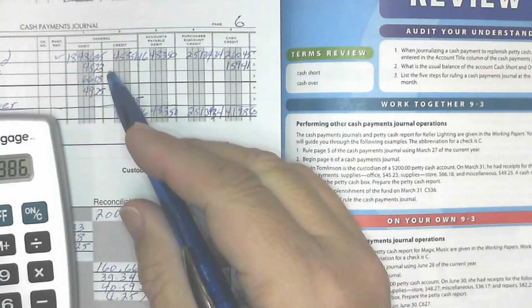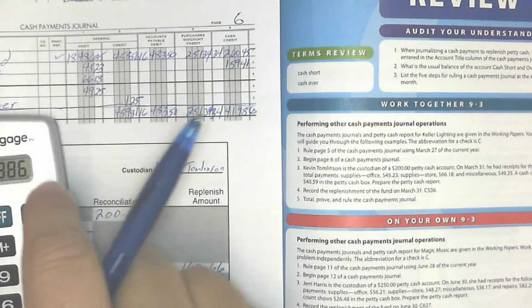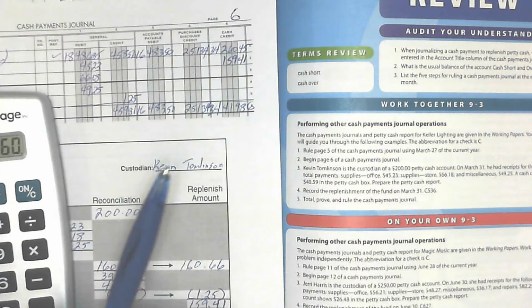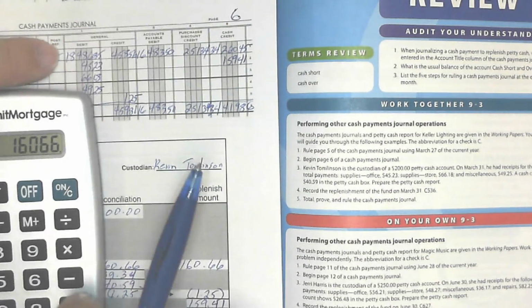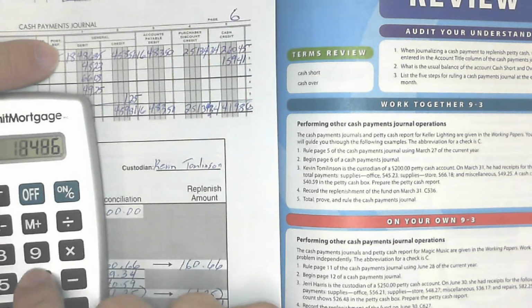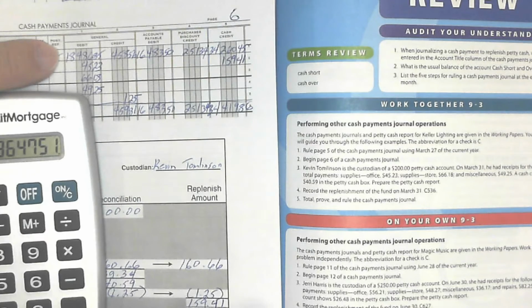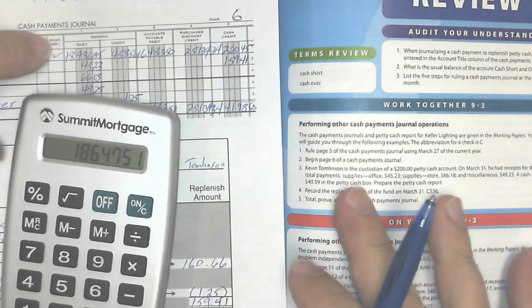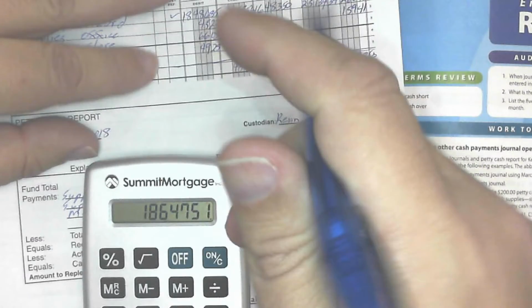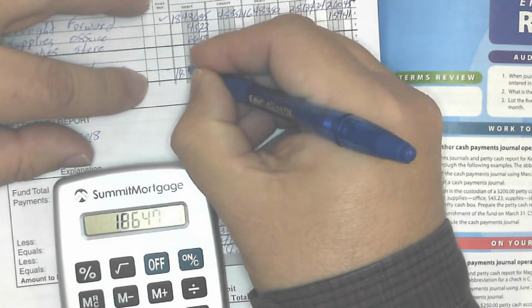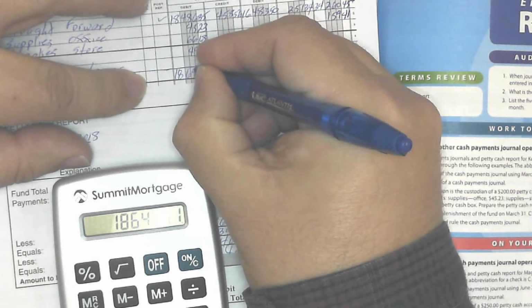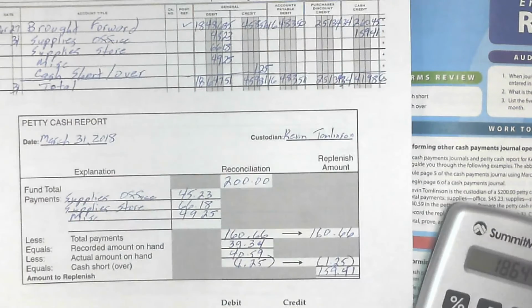I'm going to add up this last column. I already know those came to 160.66. So we got 18,647.51.